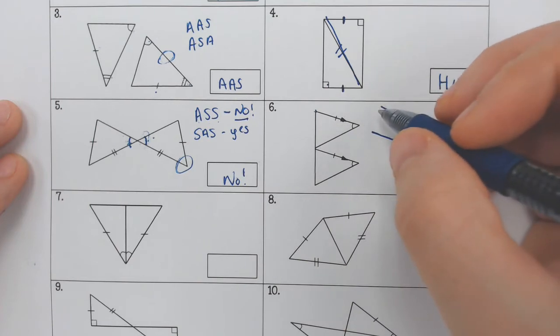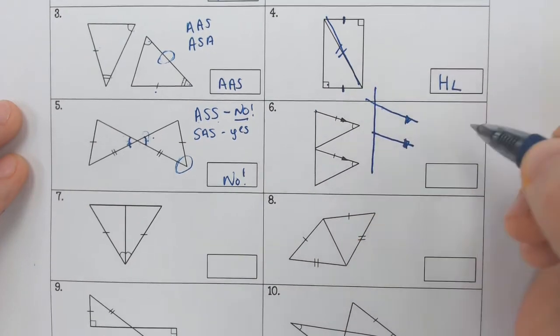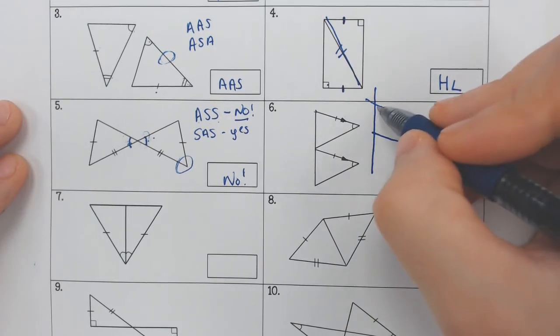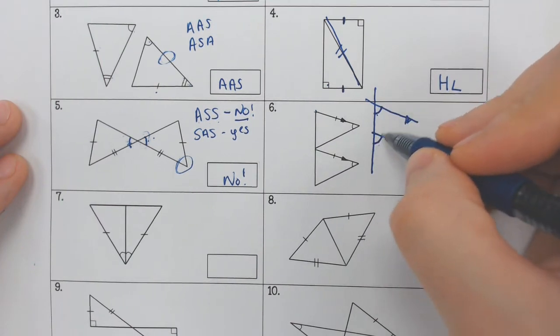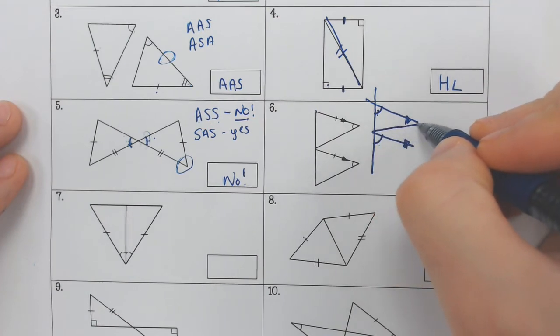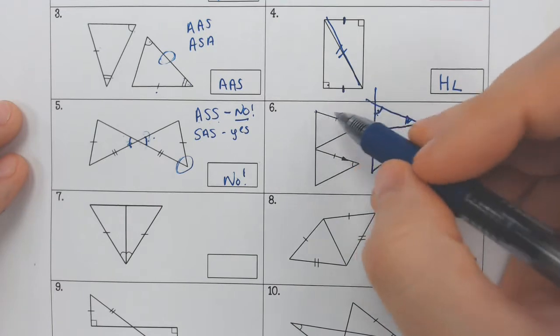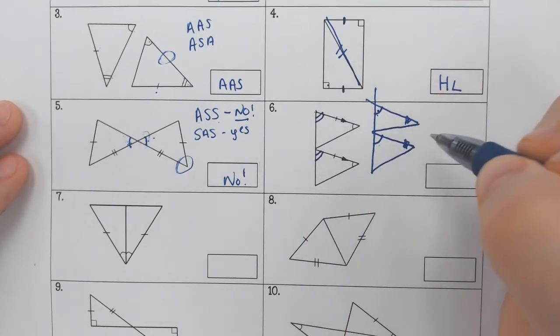So if we have that going straight up like that, what angles would be considered congruent? Well, that would be here and here. Those are the corresponding angles. And then if you wanted to finish your triangles off, you could. But separating it makes it a little easier. That tells us that this angle here and that angle here would be equal.